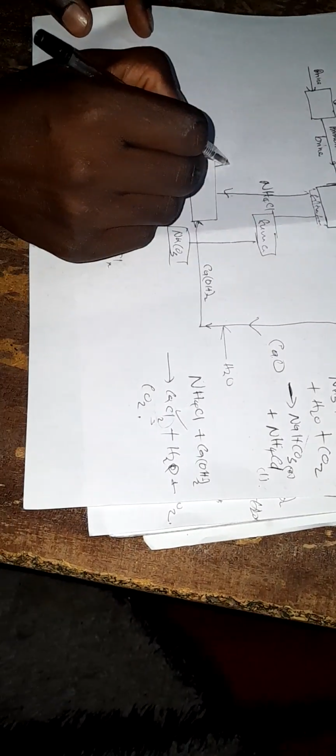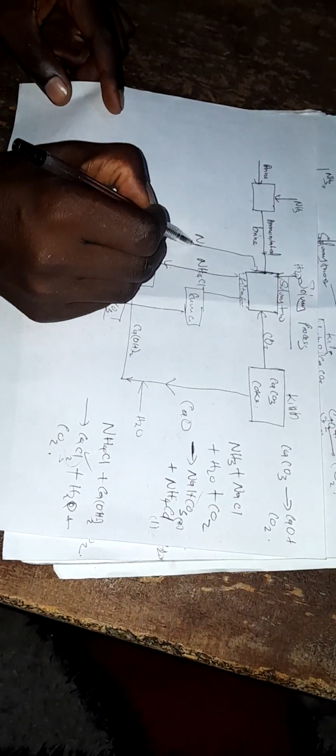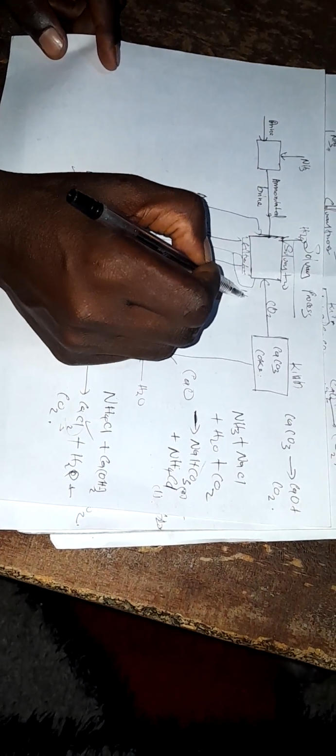So here we have ammonia taken back. It is recycled. And we also have water taken back. Ammonia and water are taken back from the ammonia recovery tower. And from the decomposition of sodium hydrogen carbonate, CO2 is taken back and water, right?